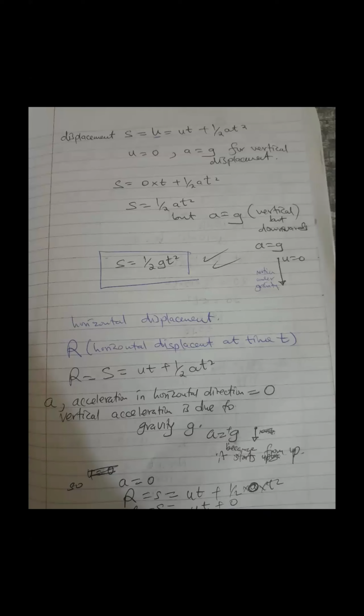But we said the horizontal displacement is the same as the range of displacement. So R will be equal to UT.